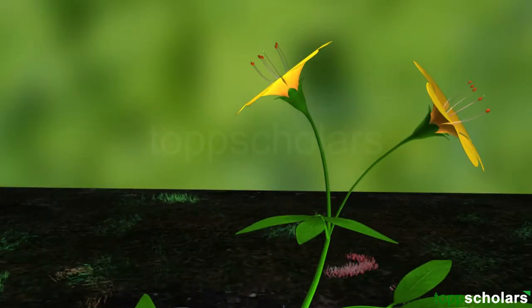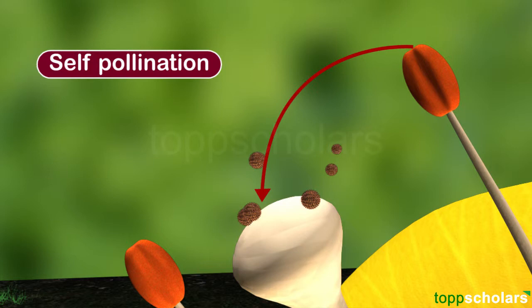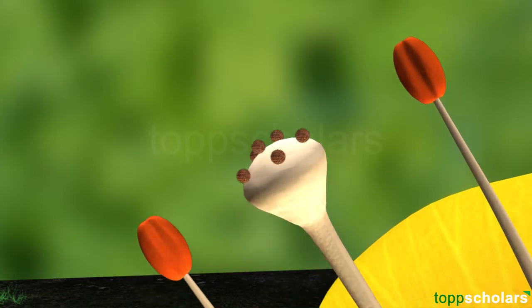When the pollens are transferred from the anther of a flower to the stigma of the same flower, it is known as self-pollination. Self-pollination is commonly seen in flowers that have both the male and the female reproductive parts. Let me tell you an interesting fact about self-pollinating plants. The length of the anther and the stigma are more or less the same. Thus, it makes the process of pollination much easier.